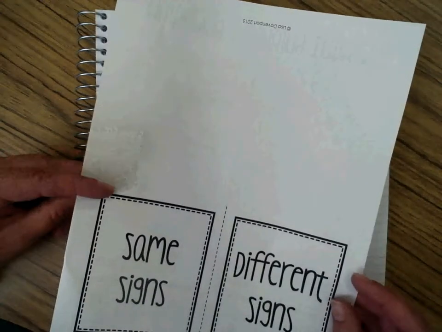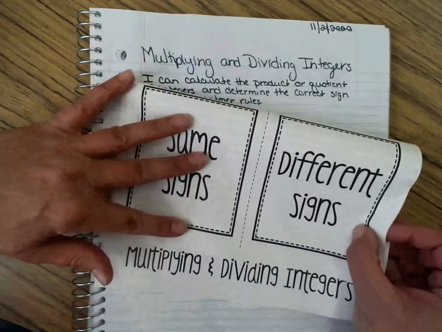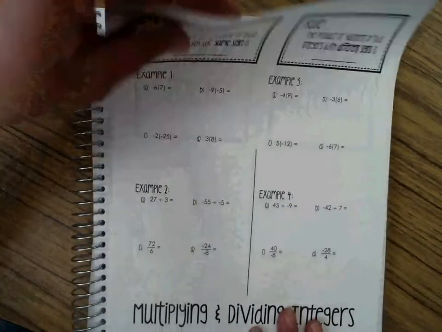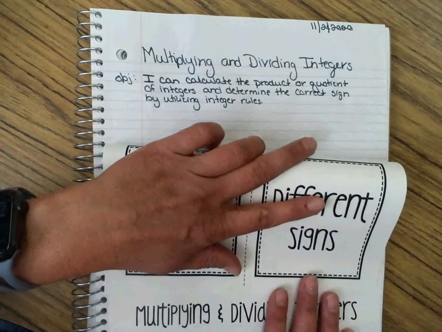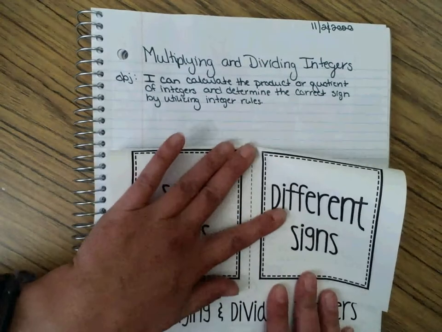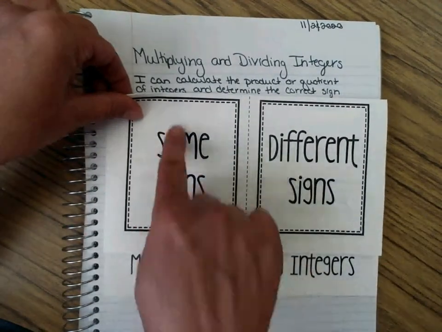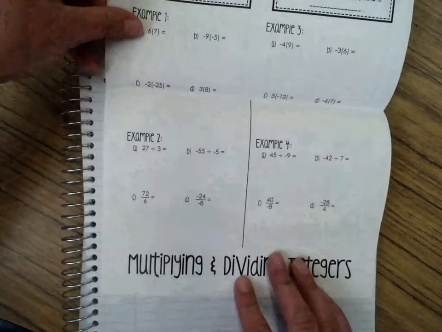We might want to make this nice and pretty. So what you're going to do is you're actually going to fold this. So notice I had it open like this. You're going to fold your foldable just like this, where it doesn't cover up those bottom letters. Okay, so it says multiplying and dividing integers. You have same signs, you have different signs. When you open it up, it looks like that.